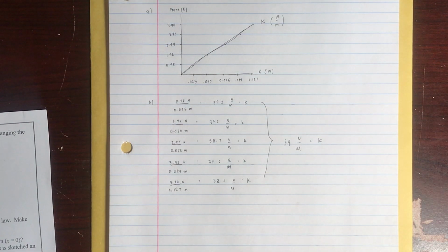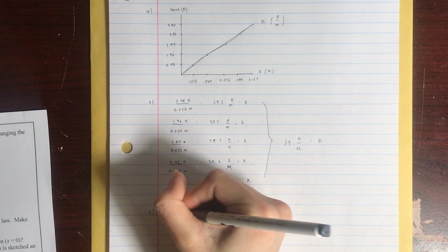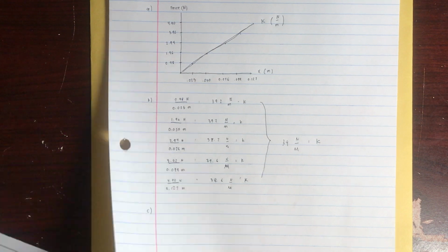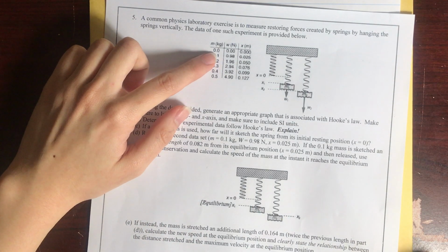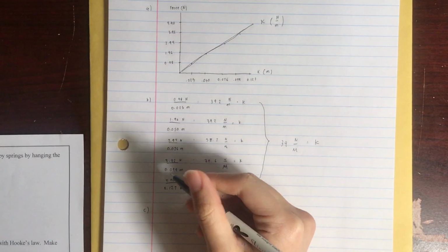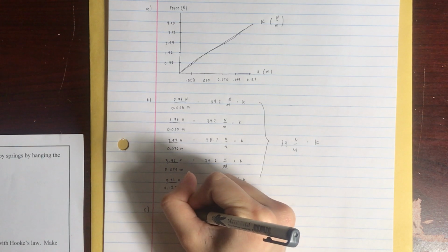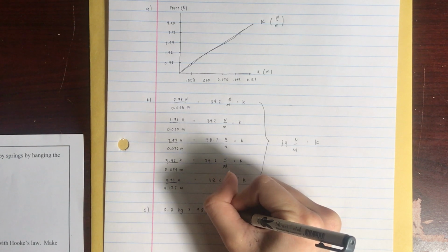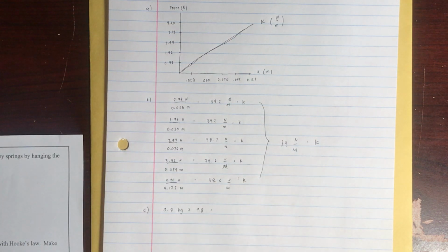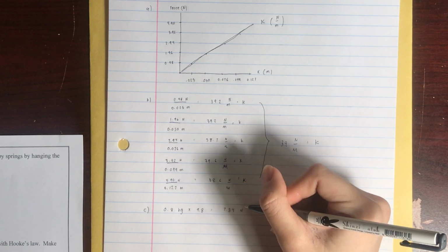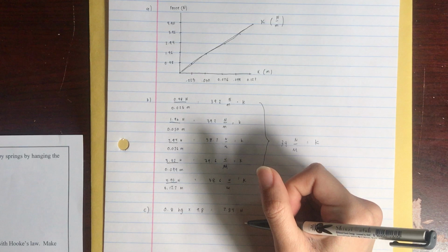And then moving on to part C, if a 0.8 kilogram mass is used, how far will it stretch the spring from its initial resting position? So to convert mass into a force of gravity, we'll multiply 0.8 kilograms, which is the mass given, times gravity, which is 9.8, which will give us 7.84 newtons. That is the weight of the mass and also the force now acting on the spring.